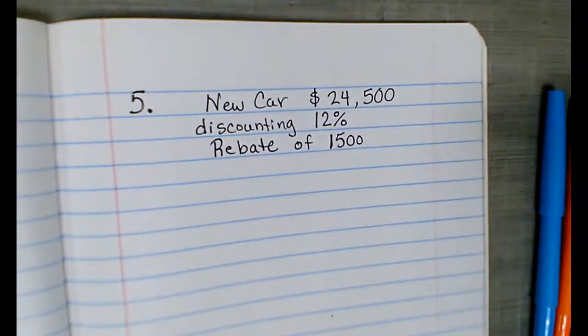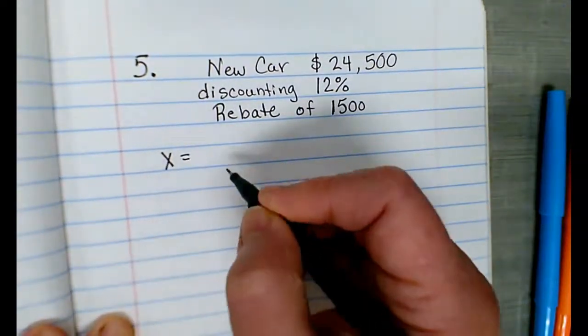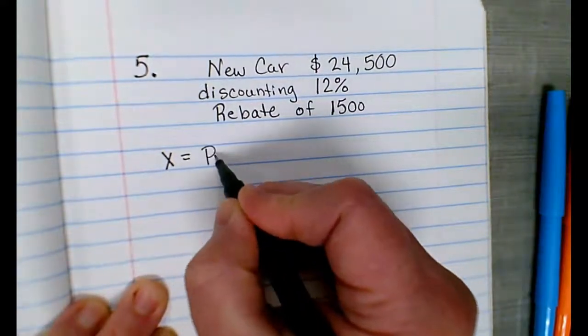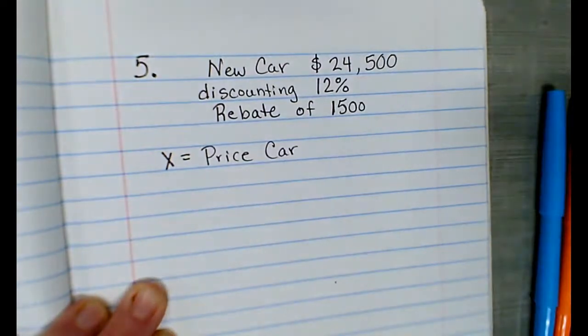So, does it make any difference whether you take the 12% off or the $1,500 off first? Or would it be the same either way? Well, let's find out using equations. We're going to let x equal the price of the car.